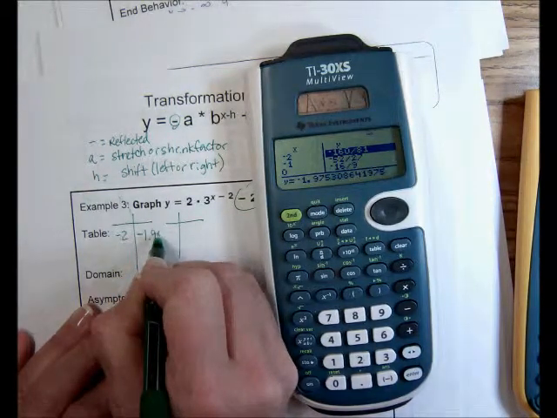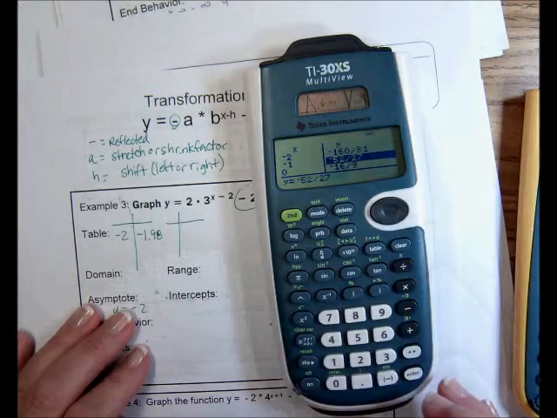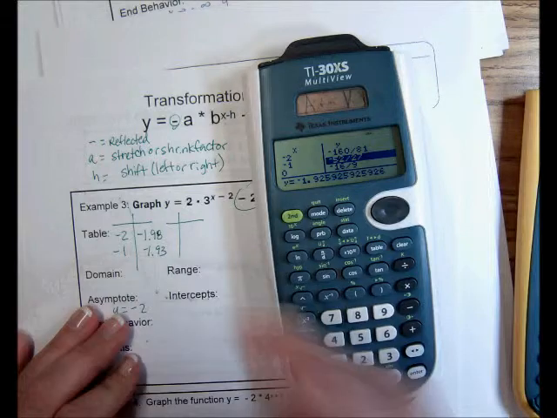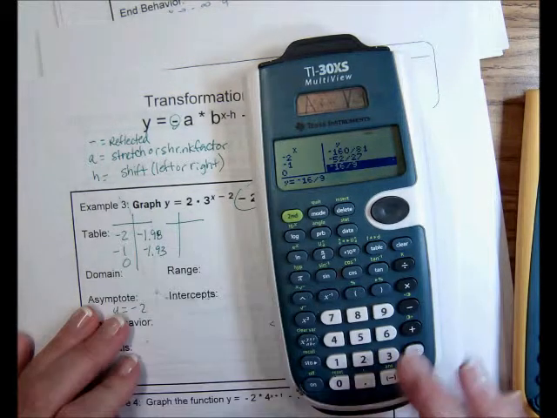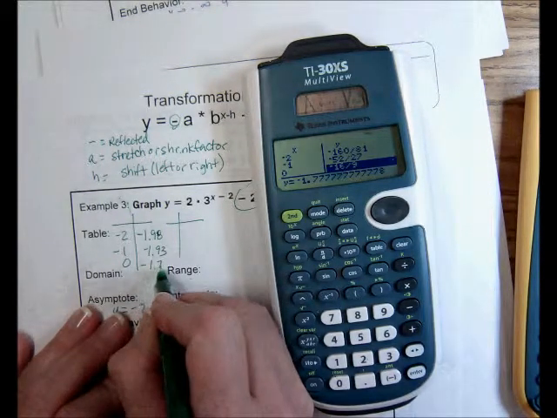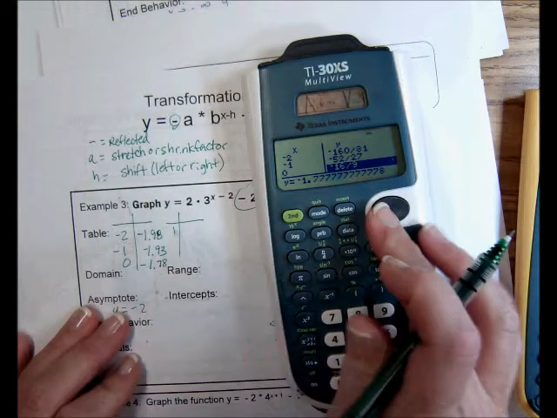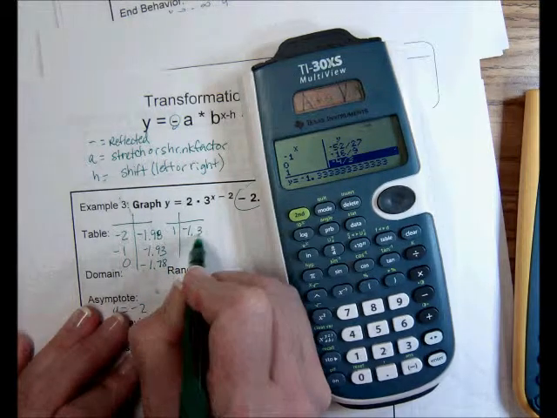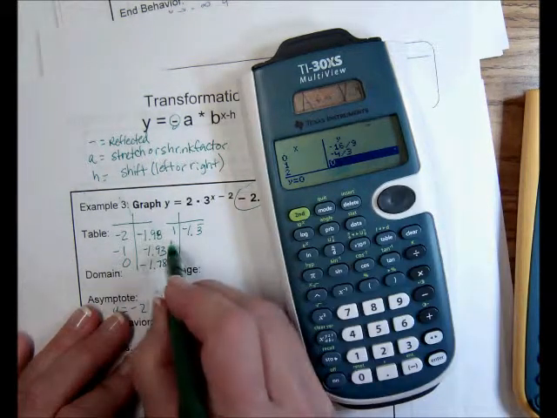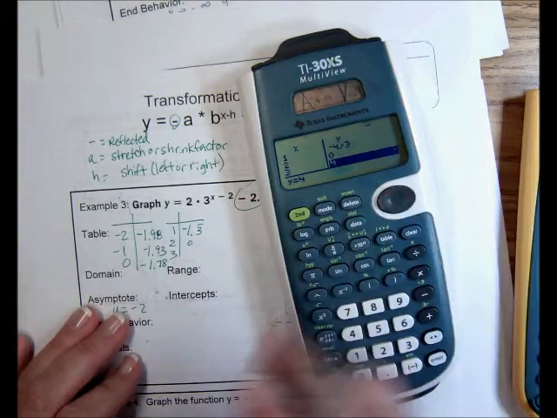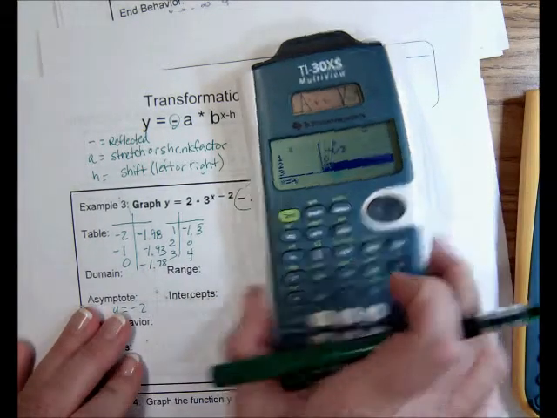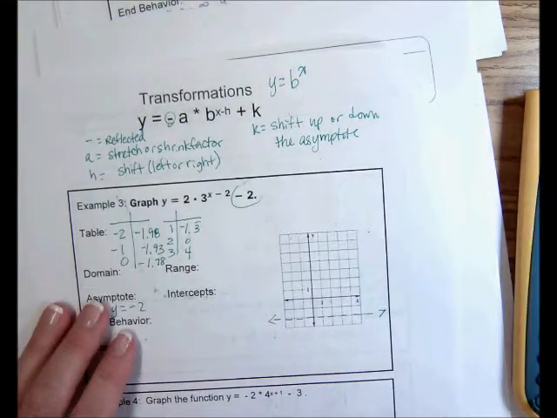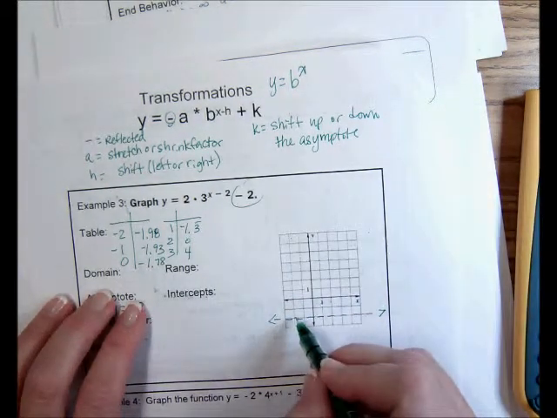It's going to get closer and closer to -2, so it's -1.98, and then at -1 it's going to be -1.93. At 0 it's going to be -1.78, and at 1 it is going to be -1.3 repeating, and at 2 it's going to be 0, and then if we want to give ourselves one more, at 3 it's going to be 4. I've just gotten those from the table function on the calculator. So I'm going to graph it at this point.